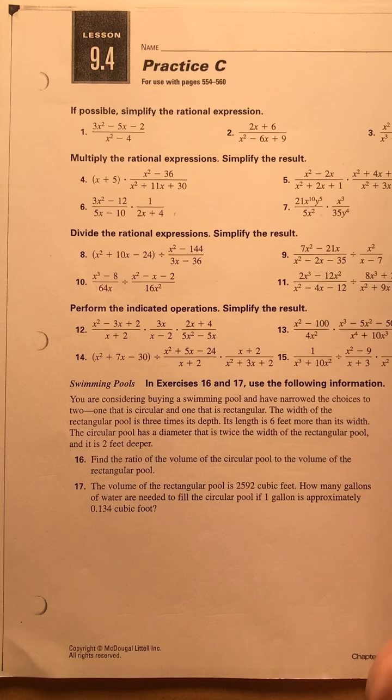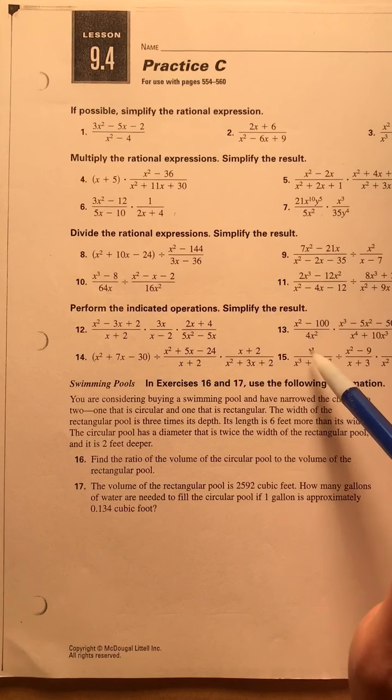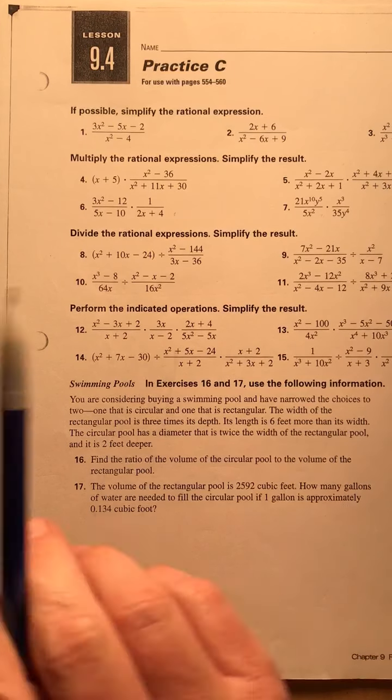All right. So let's just do the odds. Let's do 1 to 15 odd. All right. And that's it.